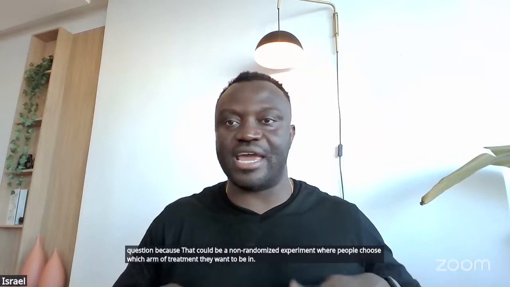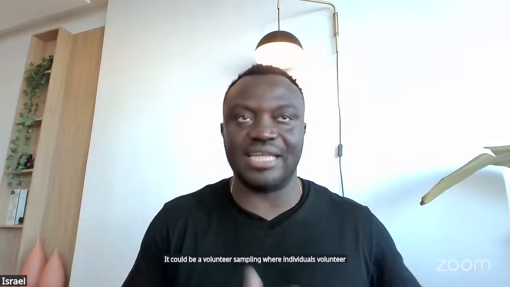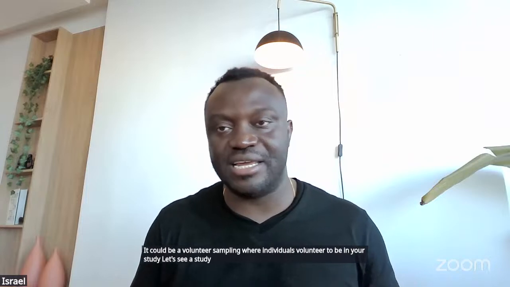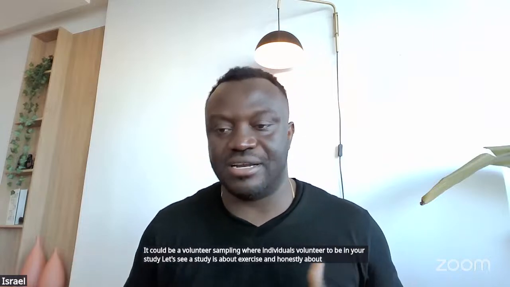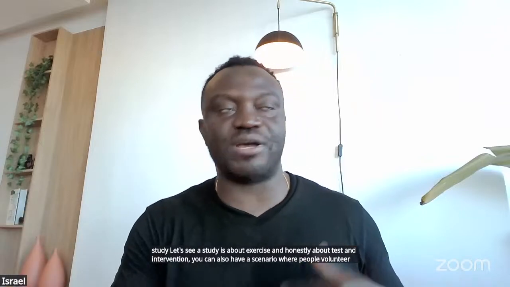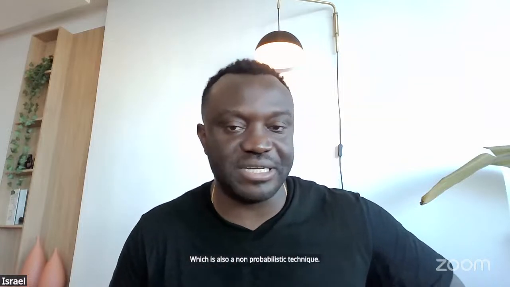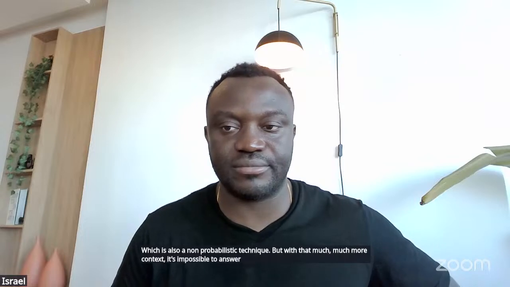It could be a volunteer sampling where individuals volunteer to be in your study. Let's say your study is about exercise and not necessarily about testing an intervention. You could also have a scenario where people volunteer to be in the study. Once you are volunteering, that's a volunteer sample, which is also a non-probabilistic technique. But without much more context, it's impossible to answer the question.